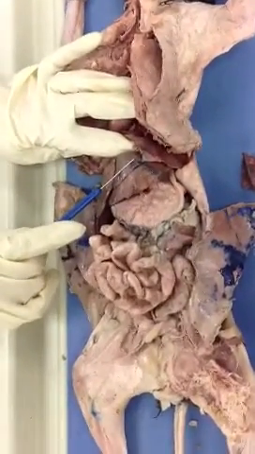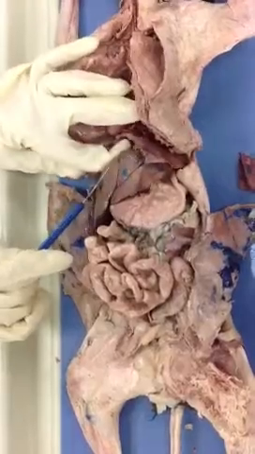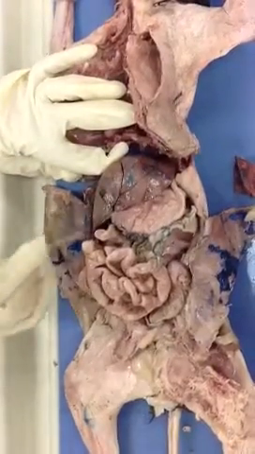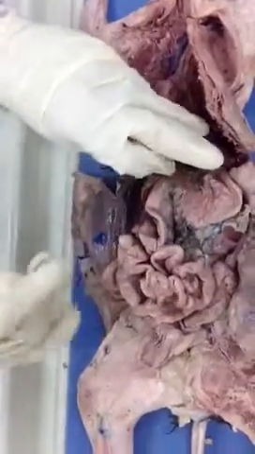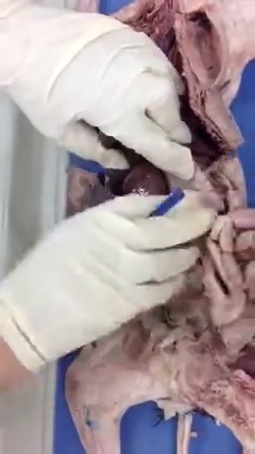This is the medial lobe. Very good. And this is the right medial. What is this pouch that I encountered in the right medial? Gallbladder. Excellent. Very good. Now, let's continue.